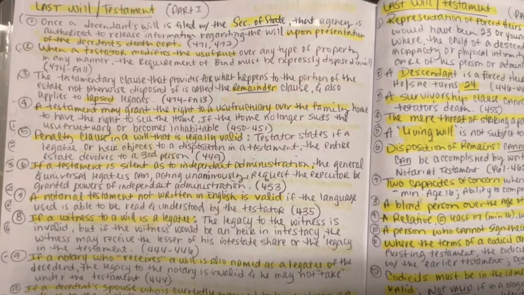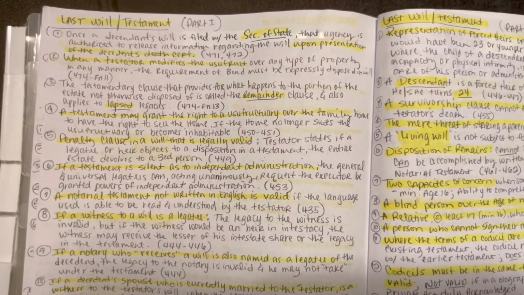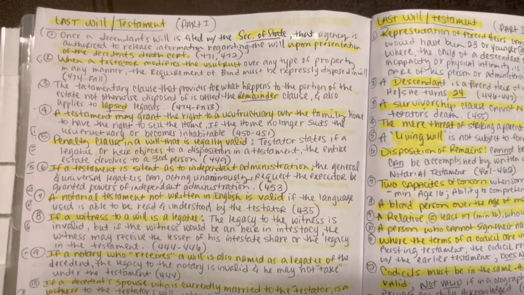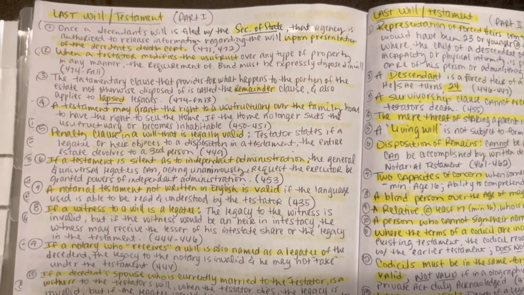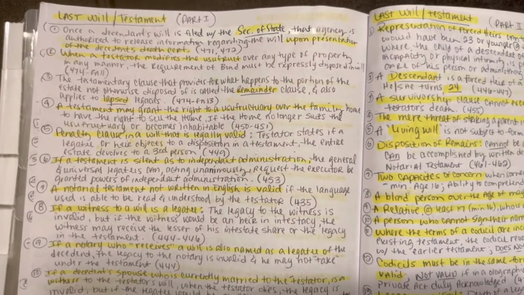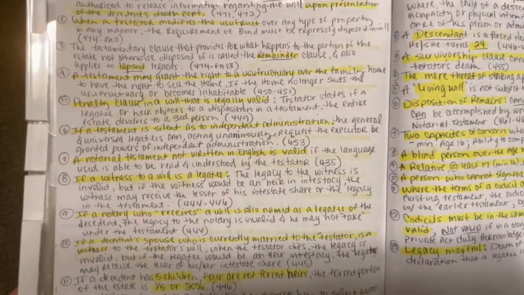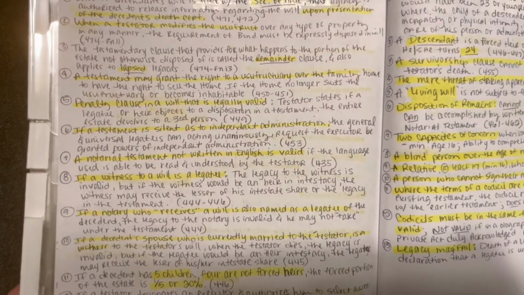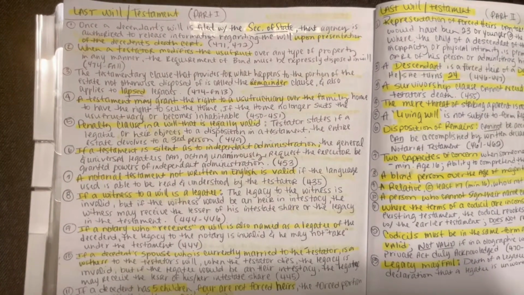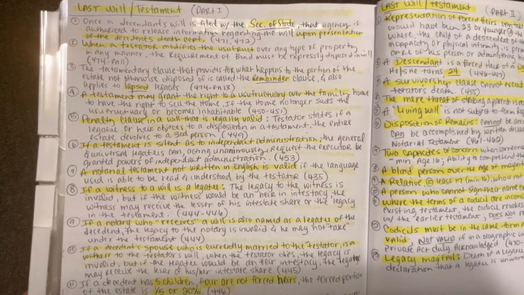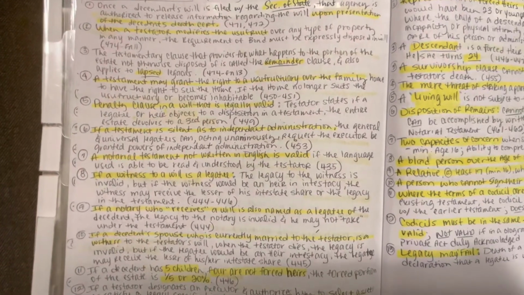Number 5, a penalty clause in a will that is legally valid. The testator states if a legatee or heir objects to a disposition in a testament, the entire estate devolves to a third person. Number 6, if a testament is silent as to independent administration, the general and universal legatees can, acting unanimously, request the executor be granted powers of independent administration.